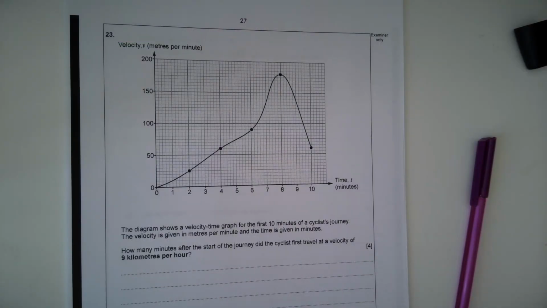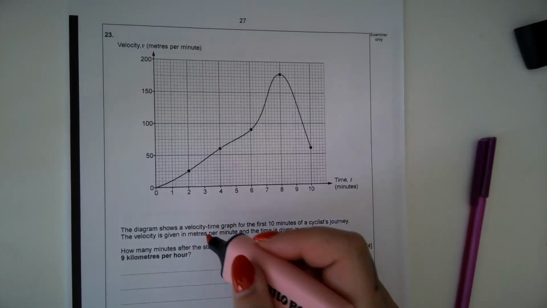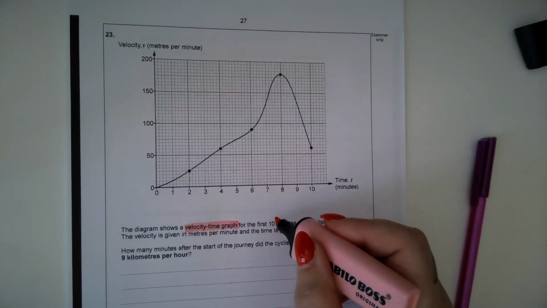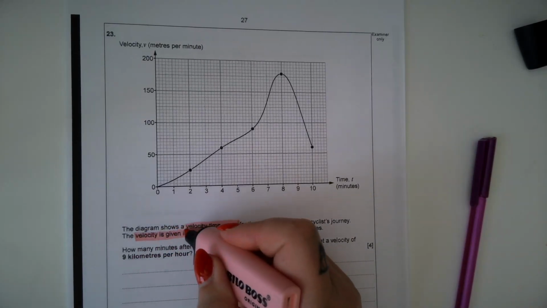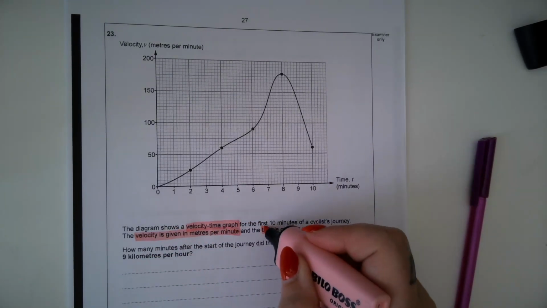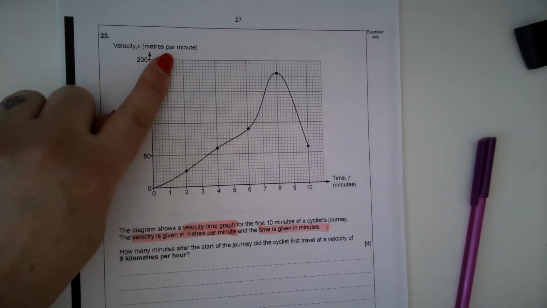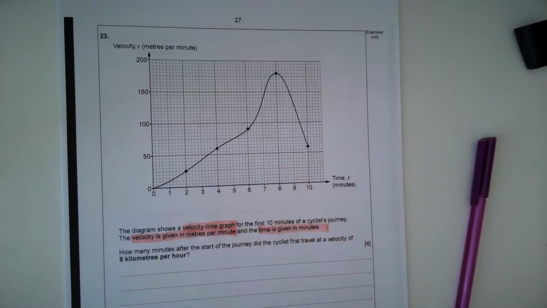Question 23. So we've got a graph at the top of the page there. The diagram shows a velocity time graph for the first 10 minutes of a cyclist's journey. The velocity is given in meters per minute and the time is given in minutes. So velocity in meters per minute, time in minutes.